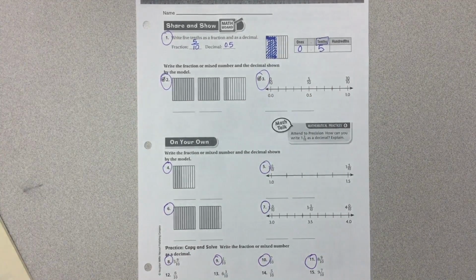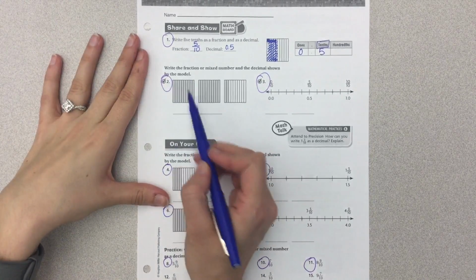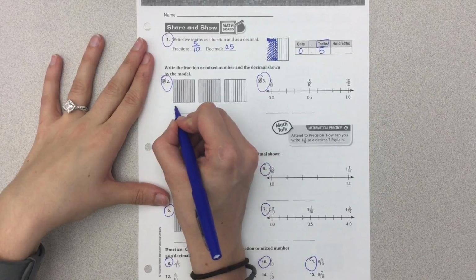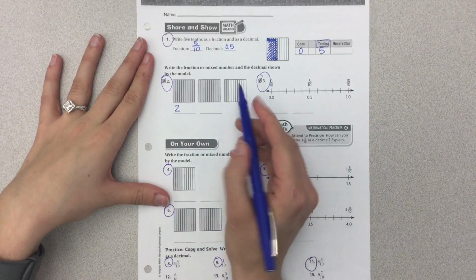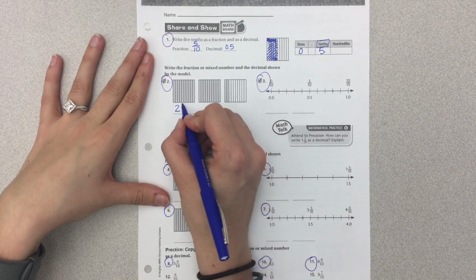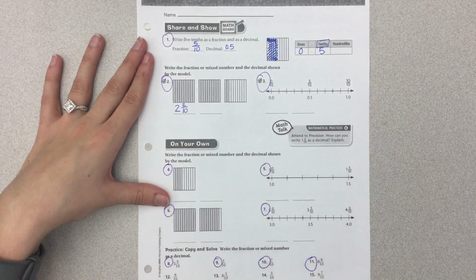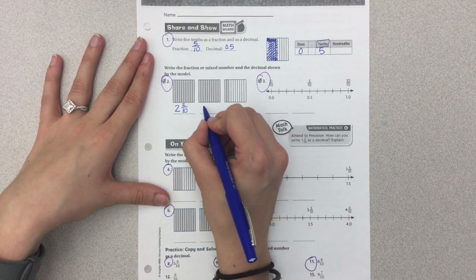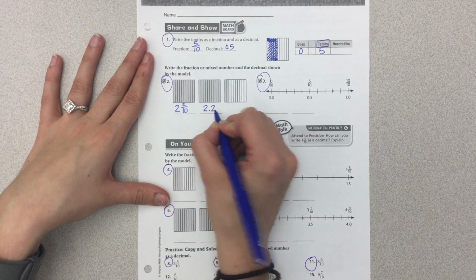In number 2, we are supposed to write the fraction or mixed number and the decimal shown by the model. So since we have 2 whole boxes shaded, our whole number is going to be 2. And then we have 2/10 of this third box shaded. So we have a mixed number of 2 2/10. And if we were to write 2 2/10 as a decimal, we would write 2.2.